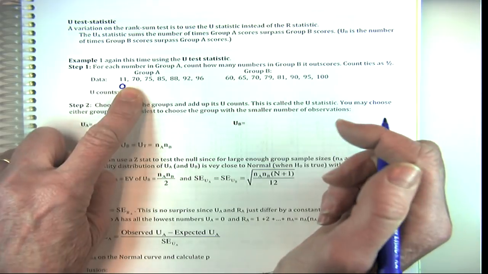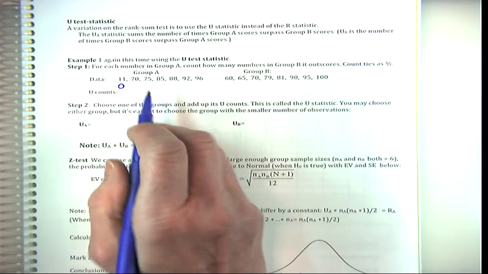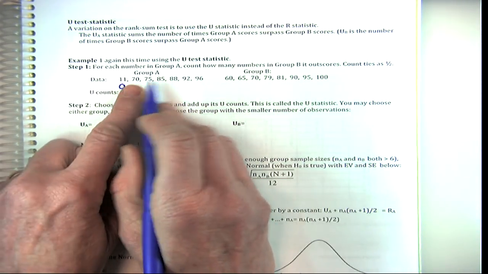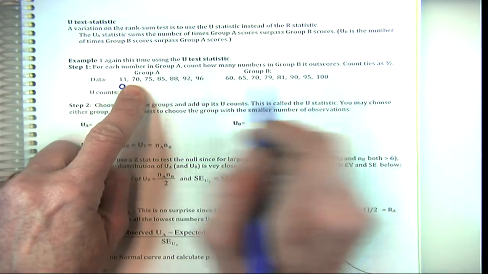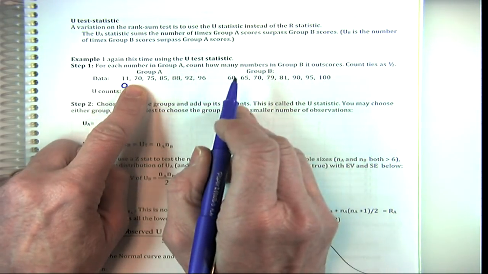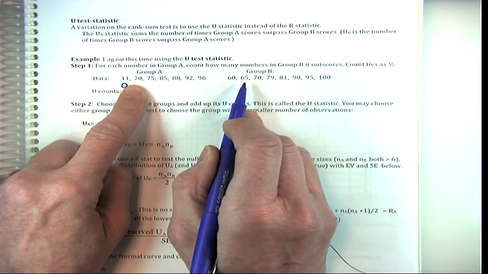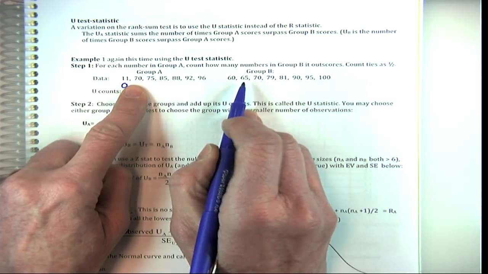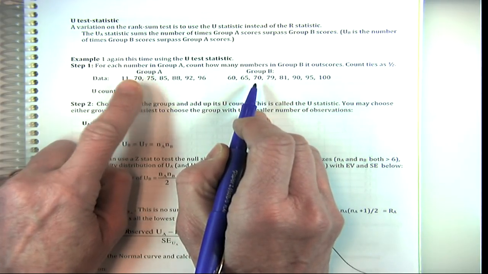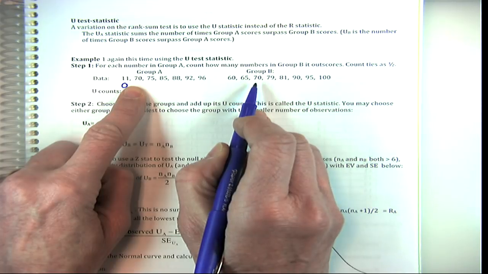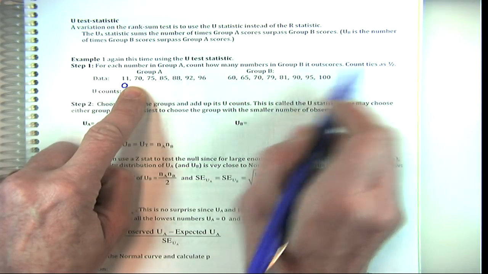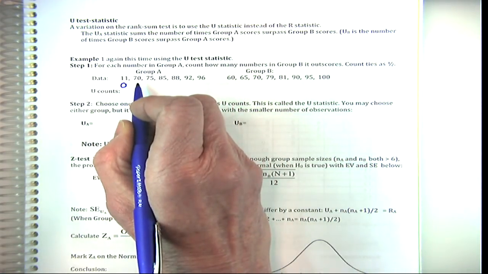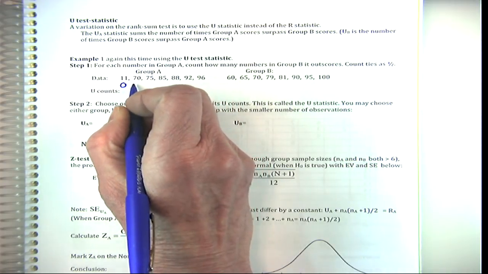So then you look at the next one, 70. How many matches did he win on this team? Well, he beat this one, and this one, that is 2. And then he tied for this person. So we count ties as a half. So this person has a U count of 2.5.